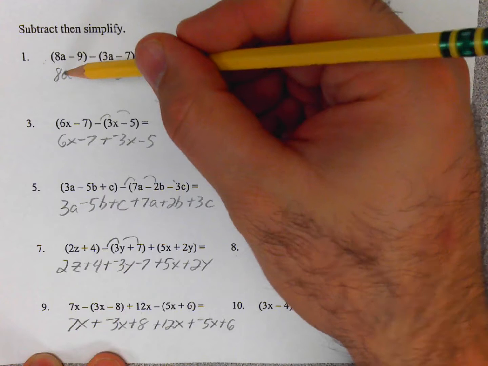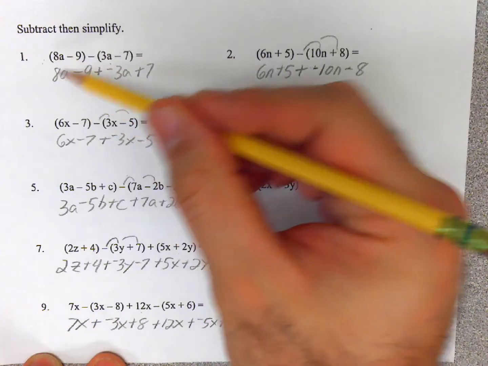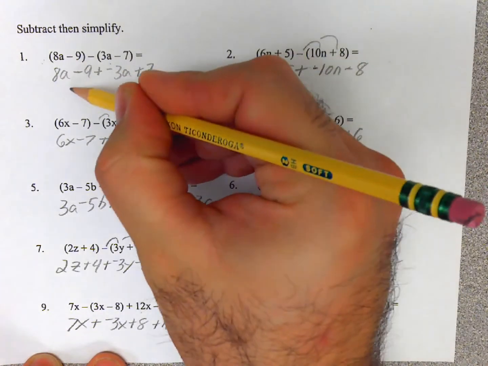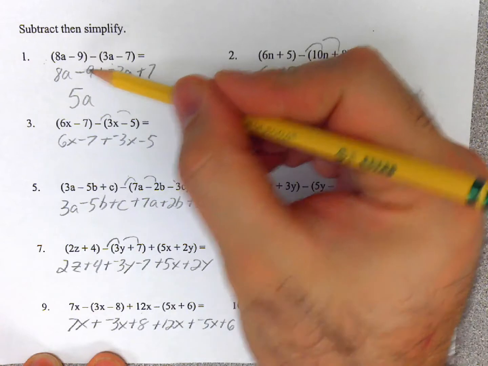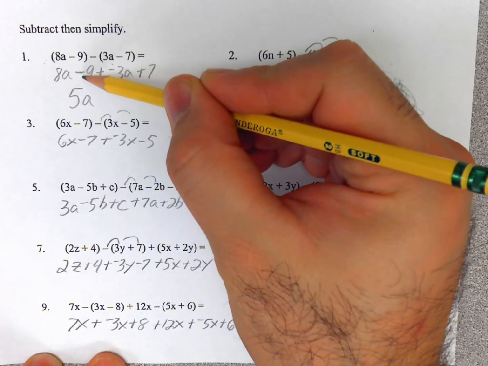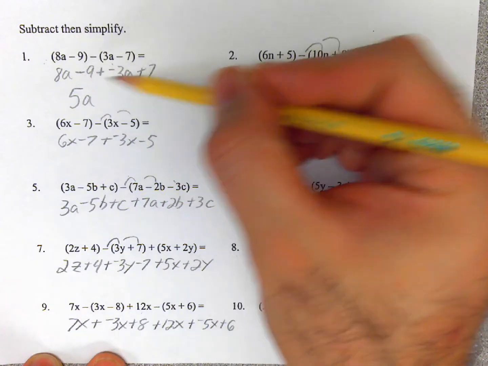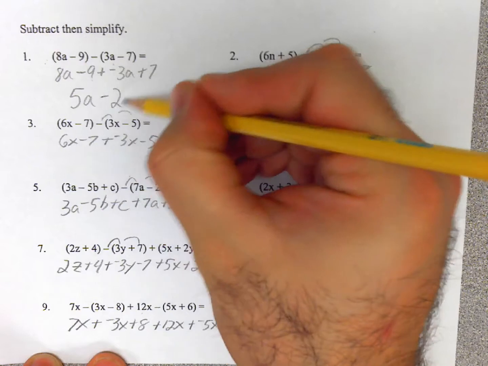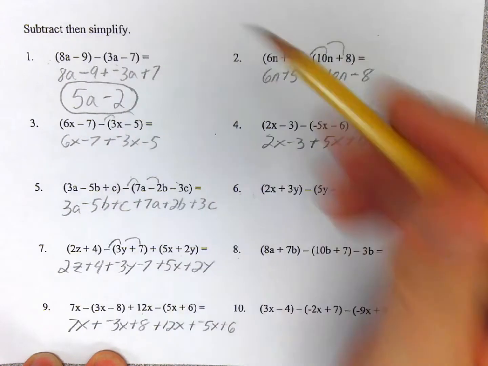Put the a with the a. So 8 minus 3a. There's my 5a. Negative 9. See how I'm including the minus sign in front? That's a negative 9 plus 7. There's my negative 2. There's my final answer.